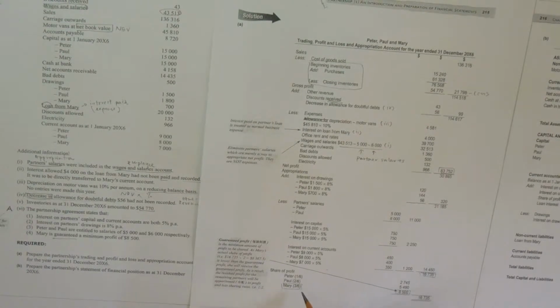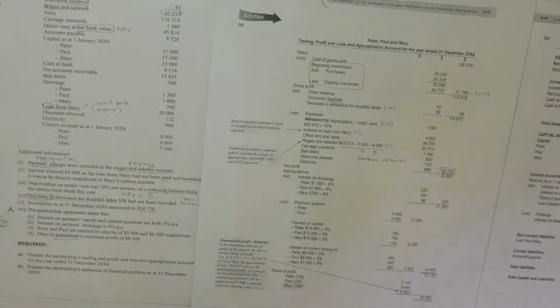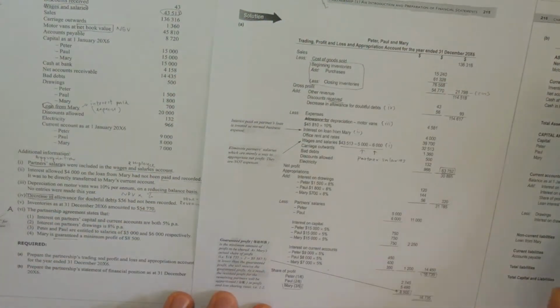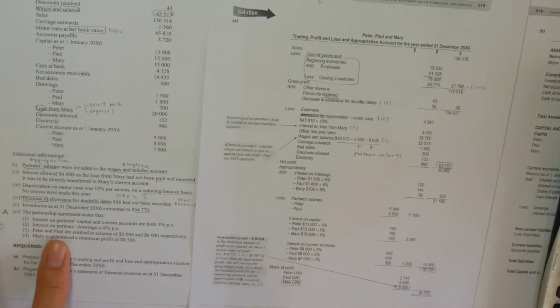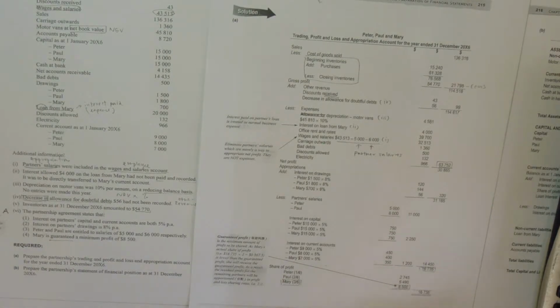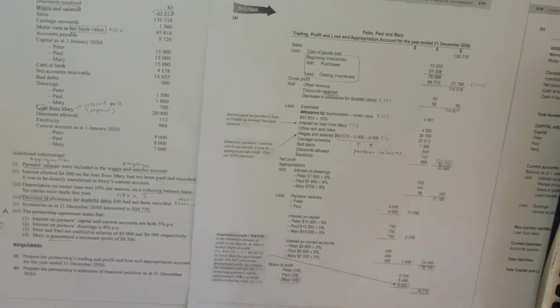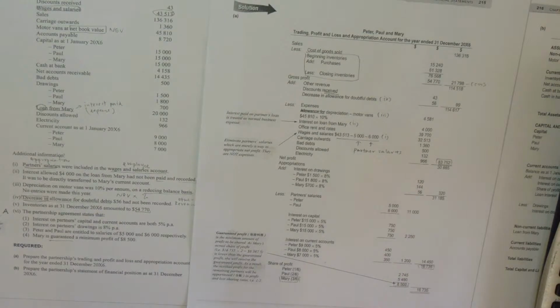Therefore, how do we calculate this? If you have the calculator, you may take it out and try 16735 divided by 6. And then times 3, right?